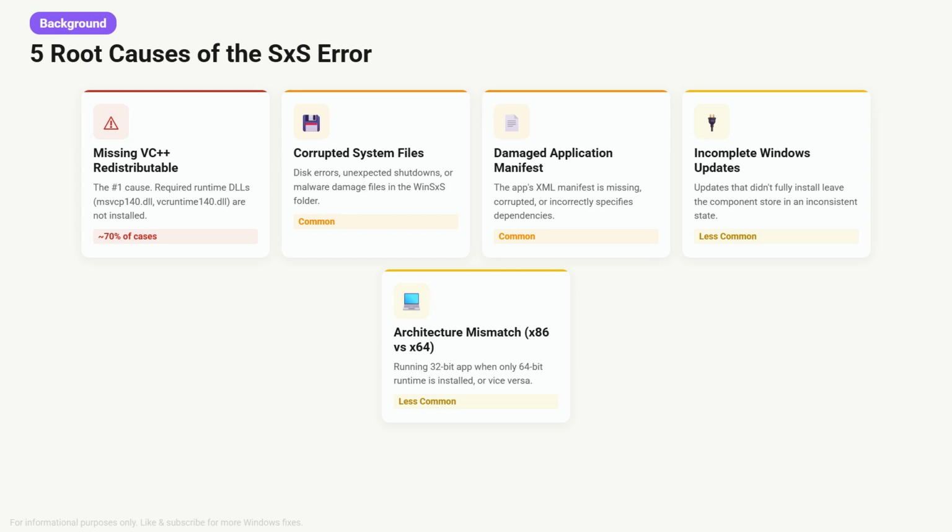The most common causes are as follows. Number 1, missing or corrupted Visual C++ redistributable files. Number 2, corrupted system files from disk errors or unexpected shutdowns. Number 3, a damaged application manifest file. Number 4, incomplete Windows updates leaving the component store in an inconsistent state. And number 5, architecture mismatch between 32-bit and 64-bit runtimes.